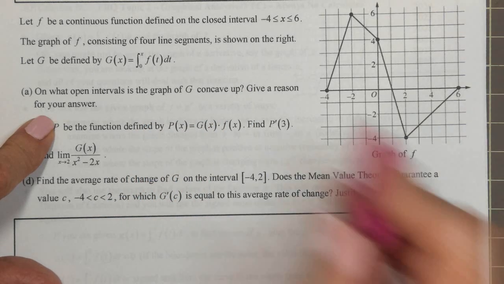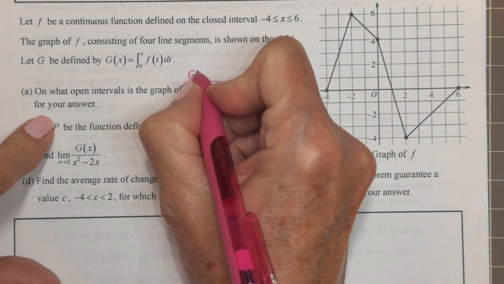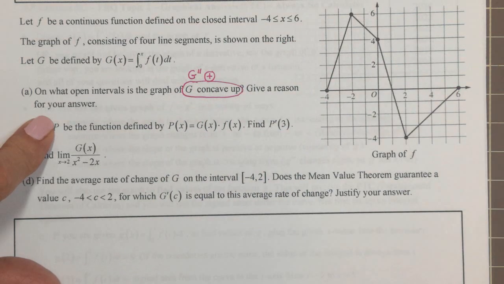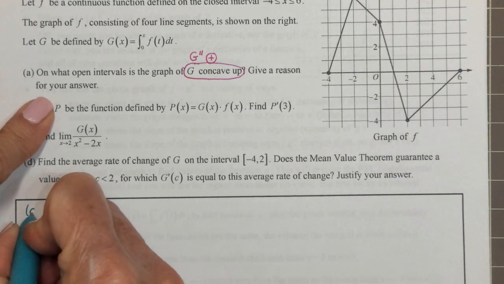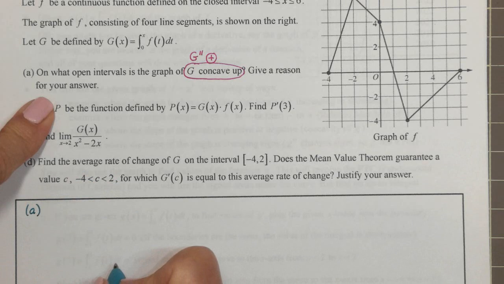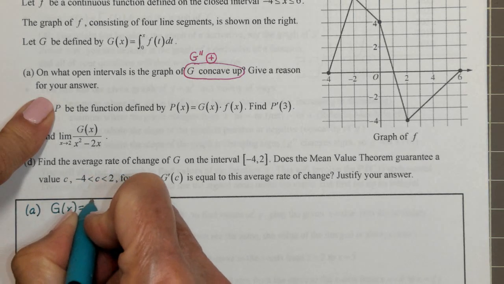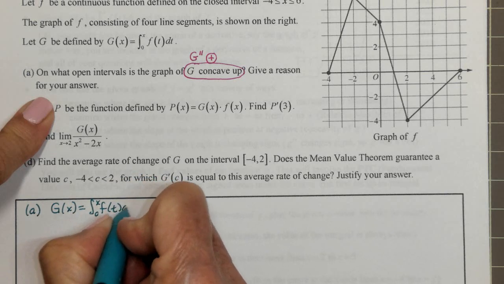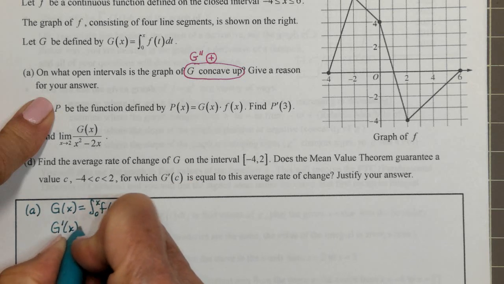Well, I know that G is concave up when G double prime is positive. So for part A here, I know that G is this integral. So what is G prime?